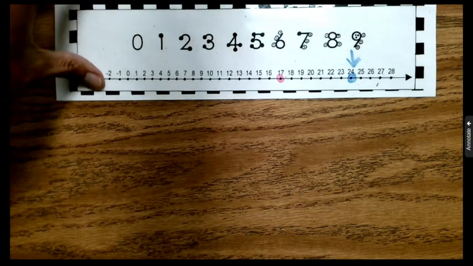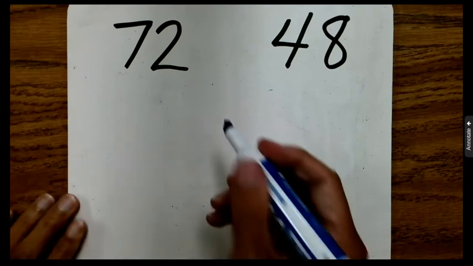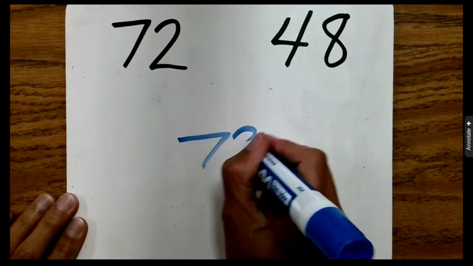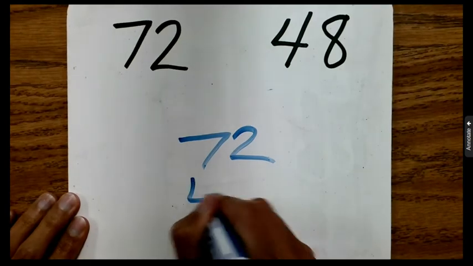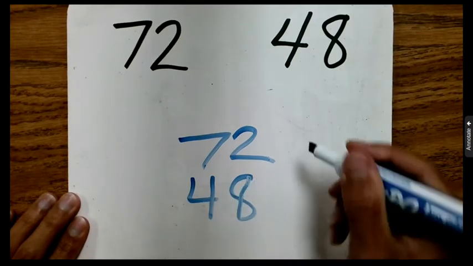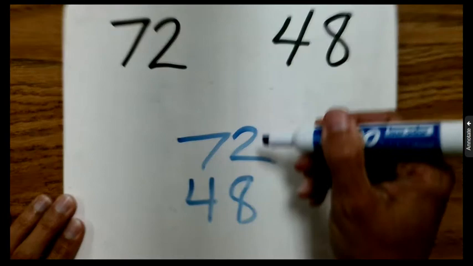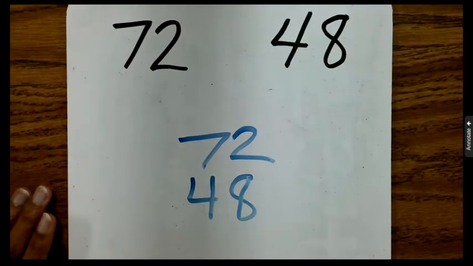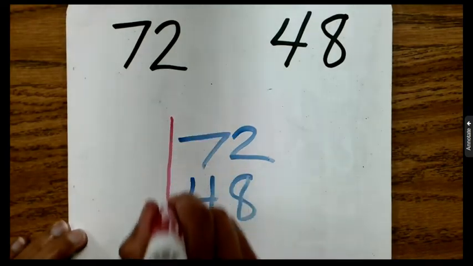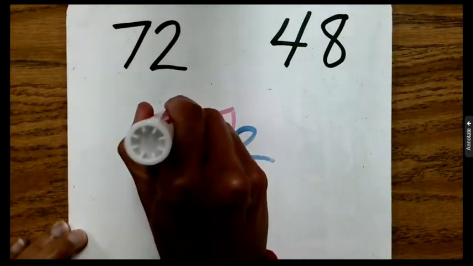So let's take a look at another stacking the digits question. This time we have 72 and 48 for our numbers. So let's stack them, 72 and 48. We have to make sure our ones column is lined up. When we're looking at our digits, we are looking at the digits in the greatest place value column.